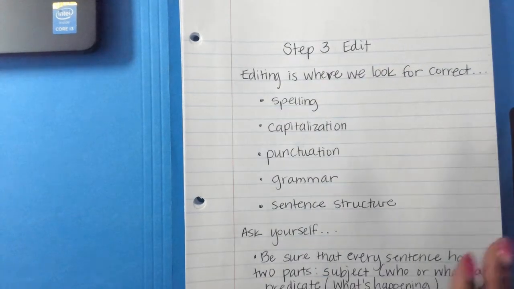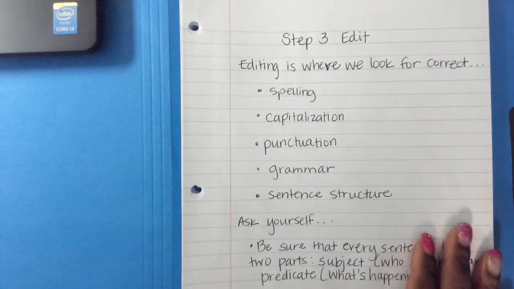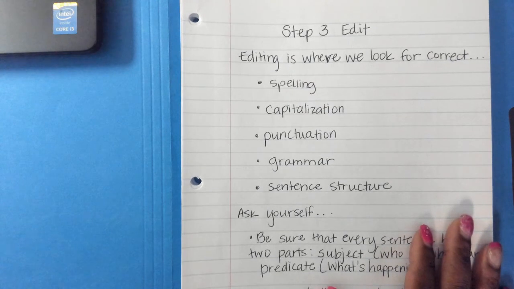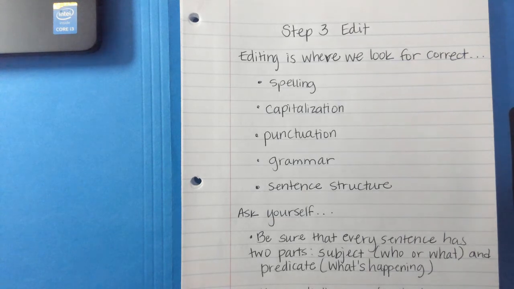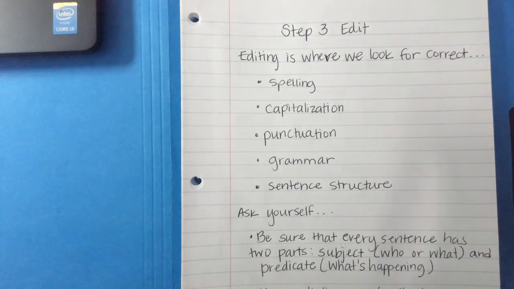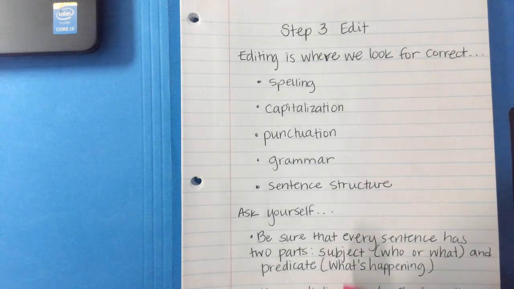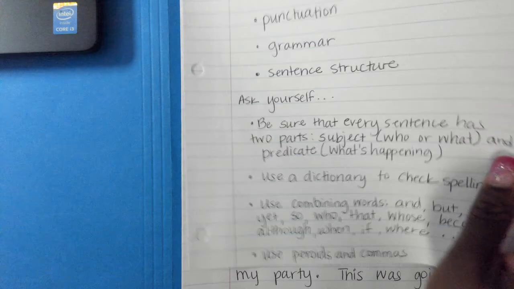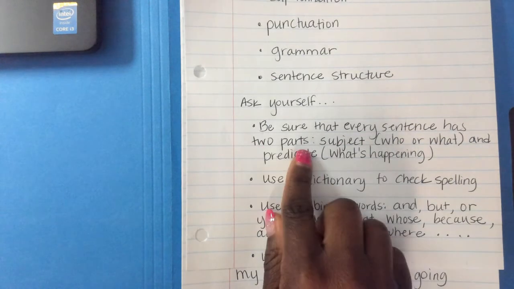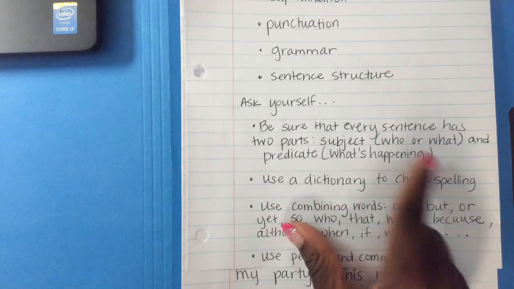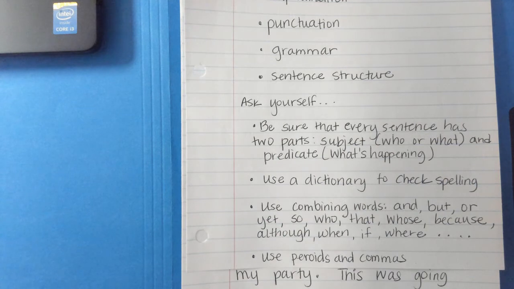So step 3 is to edit. And so editing is where we look for correct spelling, capitalization, punctuation, grammar, sentence structure. And some of the things that you can ask yourself during this time is be sure that every sentence has 2 parts: subject, who or what, and a predicate, what is happening.